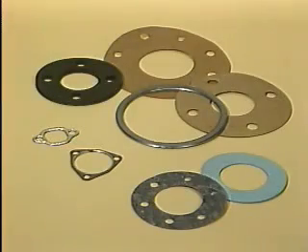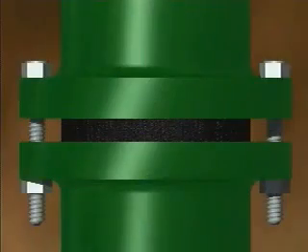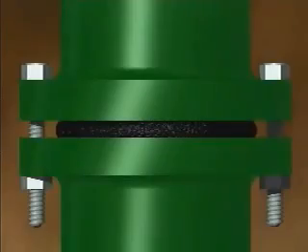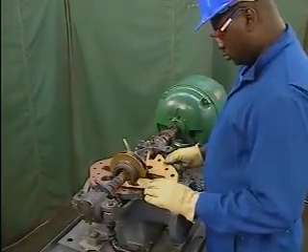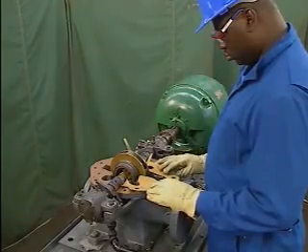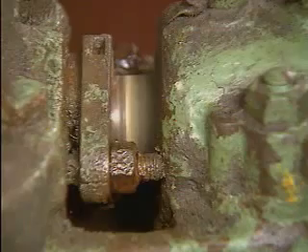Gaskets are commonly used to seal between stationary or non-moving parts in a fluid system. In this topic, we saw how gaskets work, how gaskets can be cut, and how gaskets can be installed. Now try some practice questions on this material.